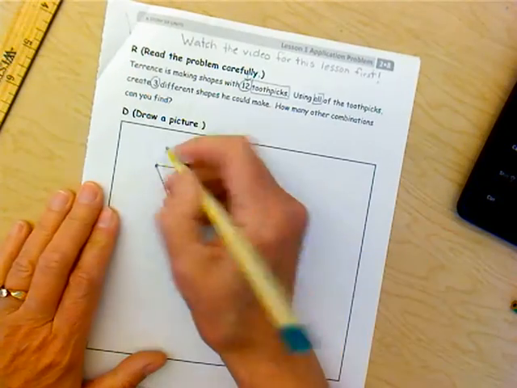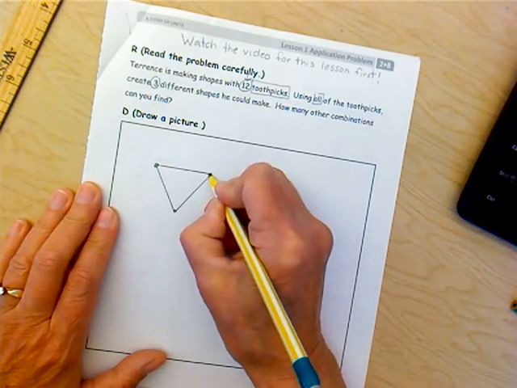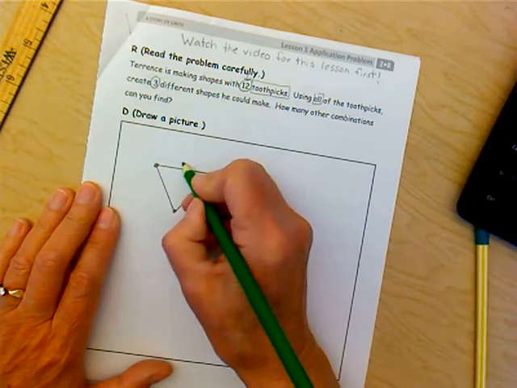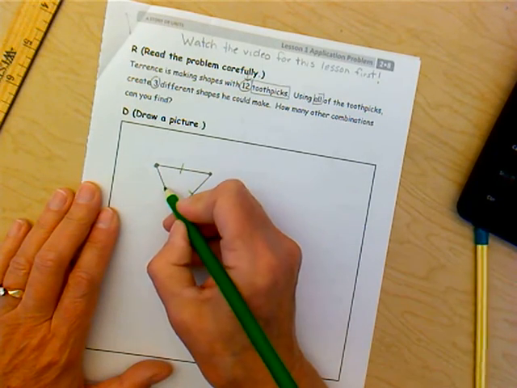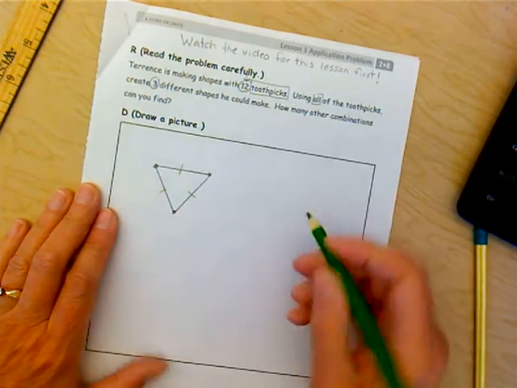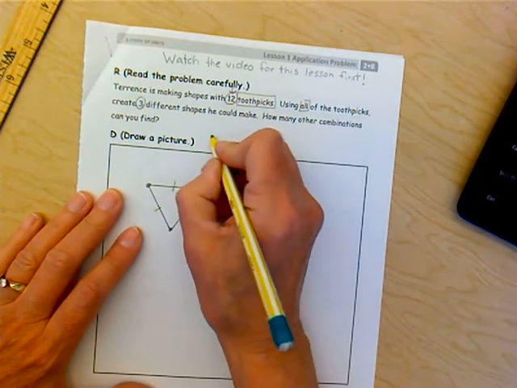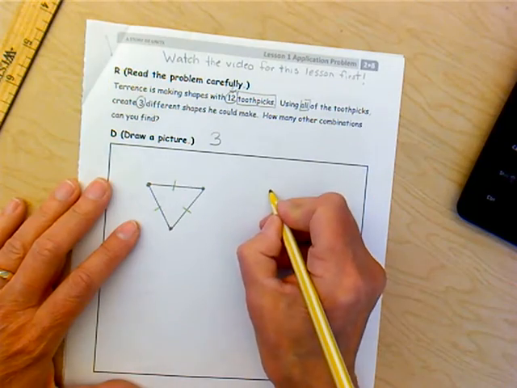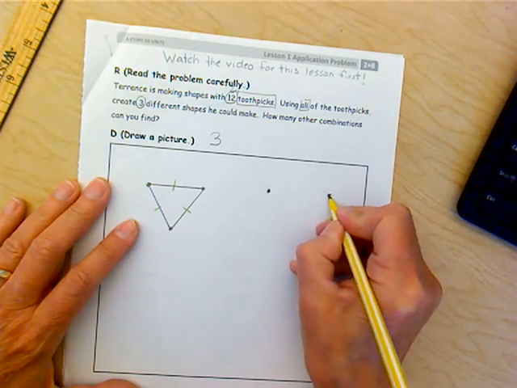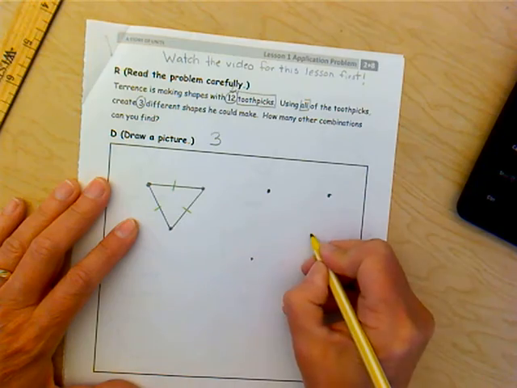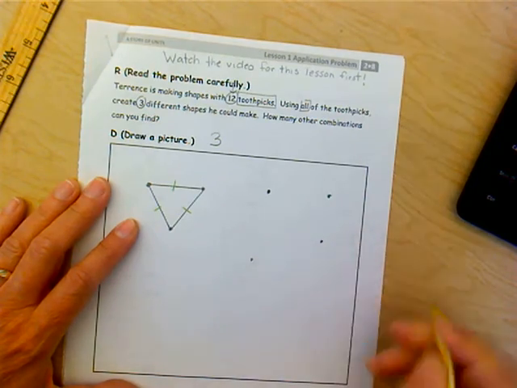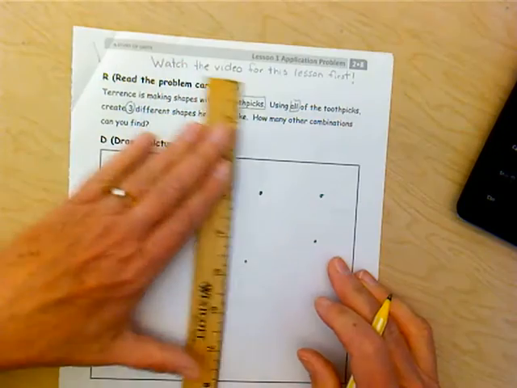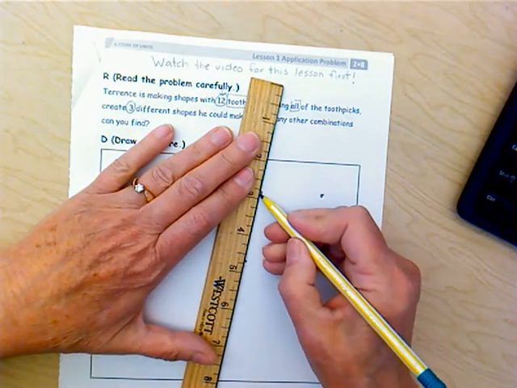So now, how many toothpicks have I used so far? So far, I have used 1 toothpick, 2 toothpicks, and 3 toothpicks. So I've used 3 toothpicks so far. I can only use 12. So this time I think I'm going to go 1, 2, 3, and 4. I'm going to connect those line segments. That will give me 4 toothpicks.